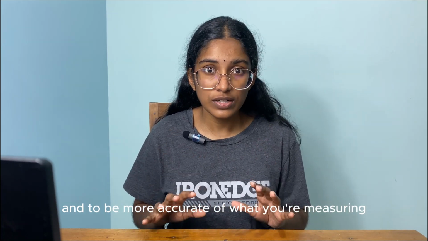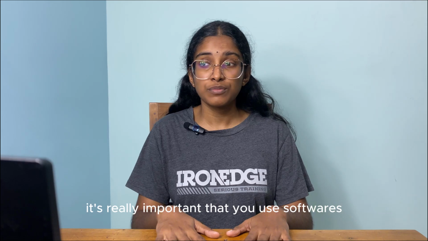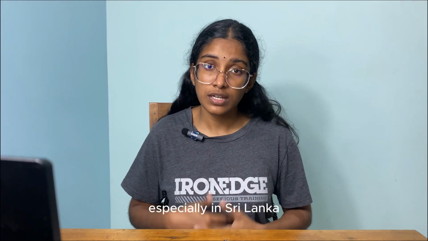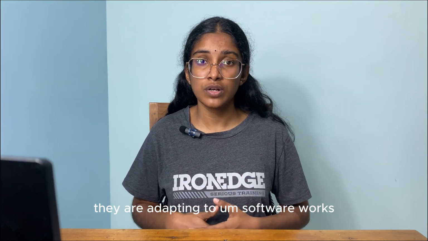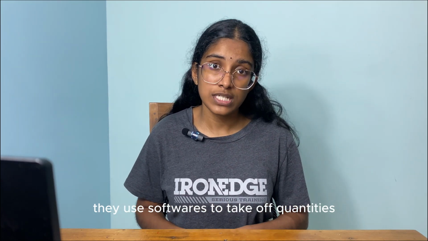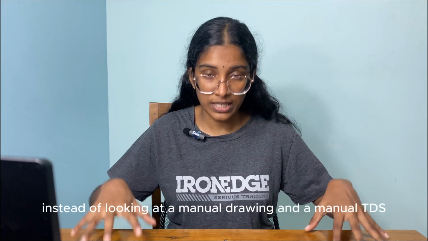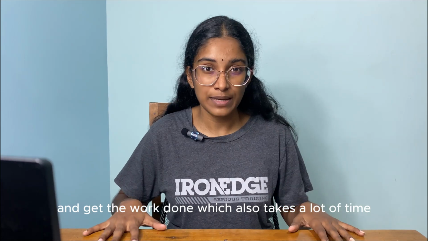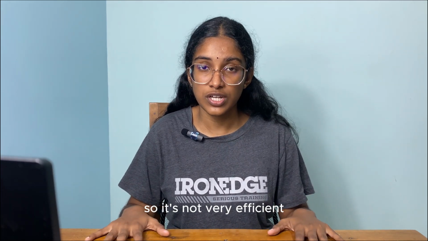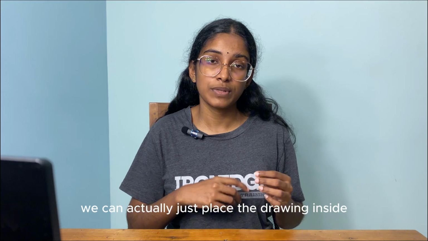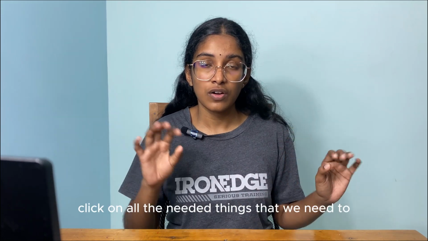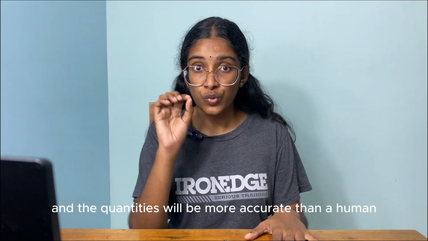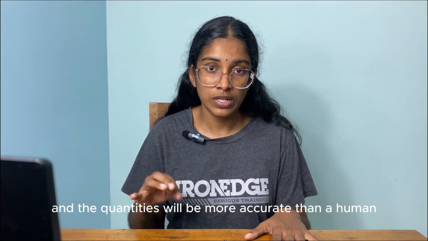And to be more accurate in what you're measuring, it's really important that you use software. I think a lot of companies now, especially in Sri Lanka, are adapting to software works. They use software to take off quantities instead of looking at a manual drawing and getting the work done by hand, which also takes a lot of time, so it's not very efficient. Using software, we can just place the drawing inside and then click on all the needed things that we need to take off quantities, and the quantities will be more accurate than a human working it out.